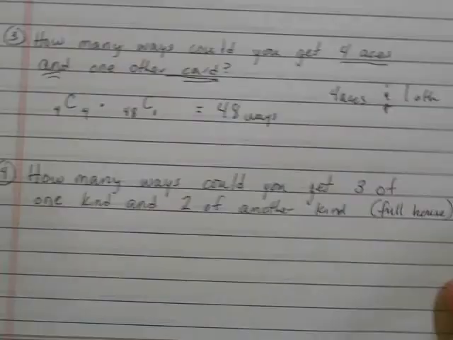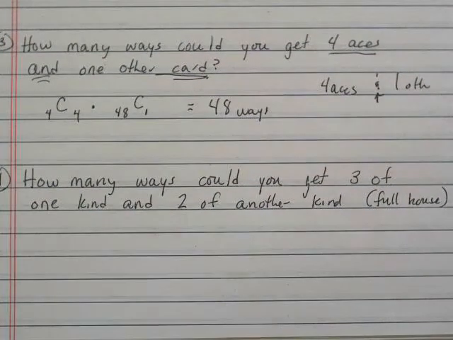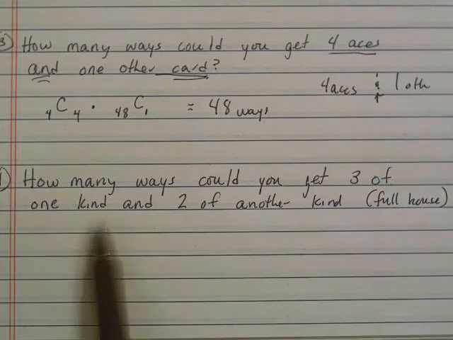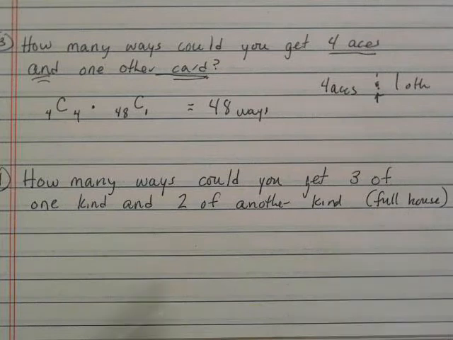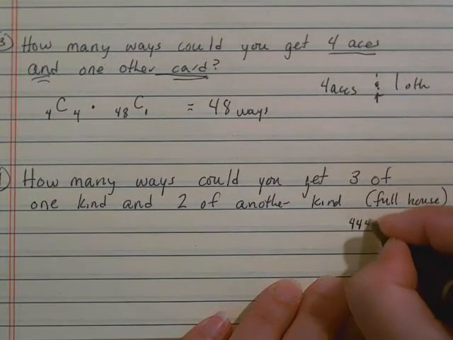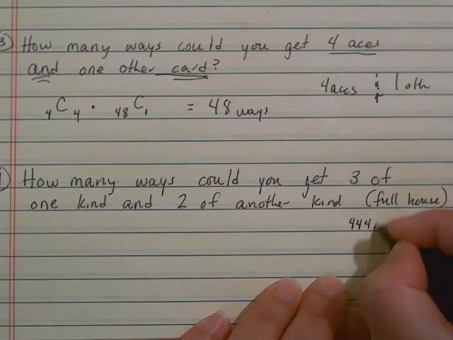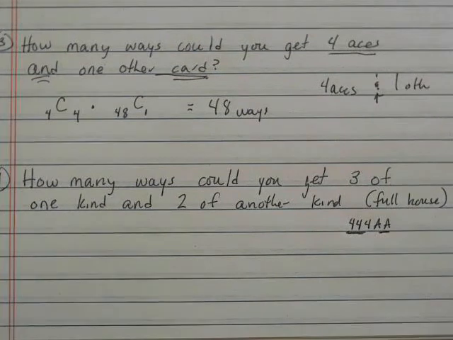The last problem has a couple things happening here. We want to know how many ways you could get 3 of one kind and 2 of another kind. So what we're talking about is a full house. I want to get, like, let's say I want to get 3 4s and 2 aces. So 3 of one kind and 2 of another kind.